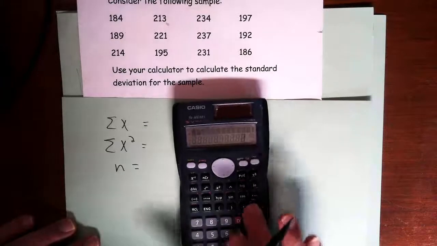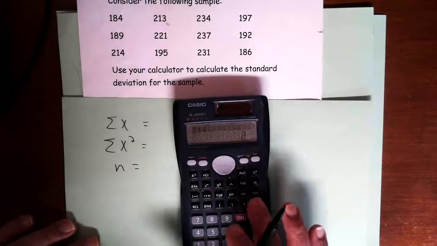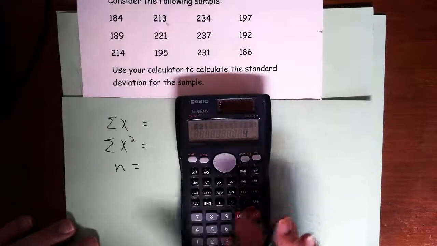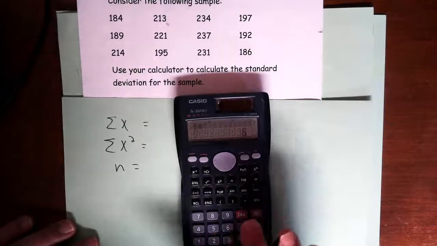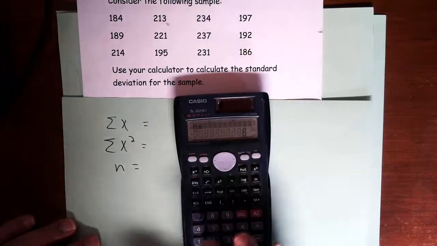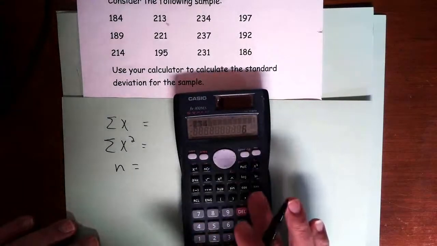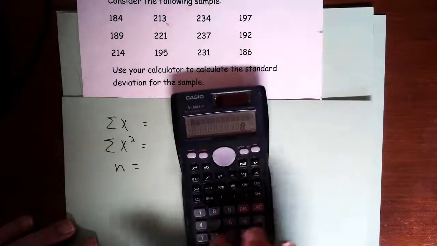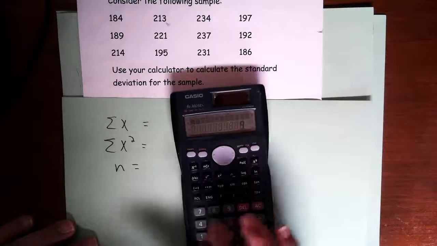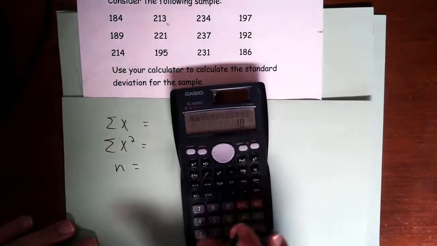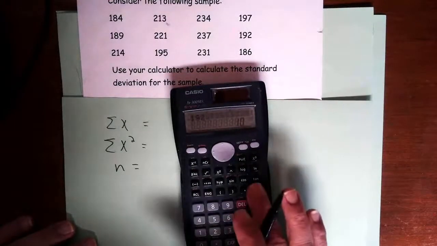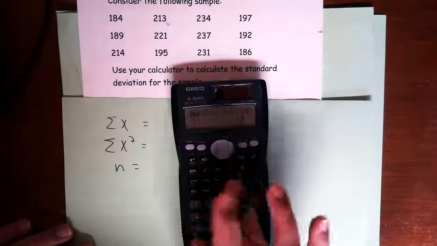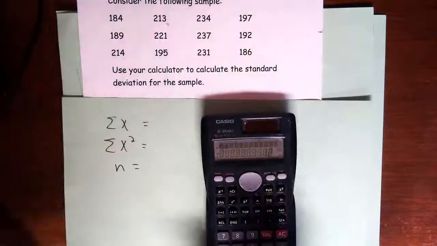And then 189, 214, 213, 221, 195, 234, 237, 231, 197, 192, 186, M+. And now I have n equals 12 because there are 12 values.